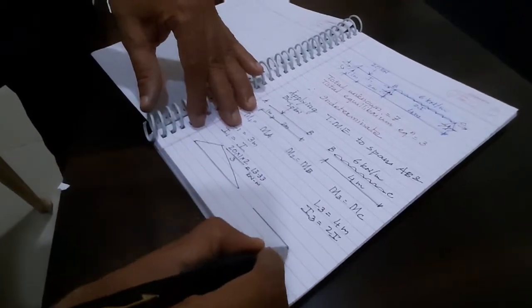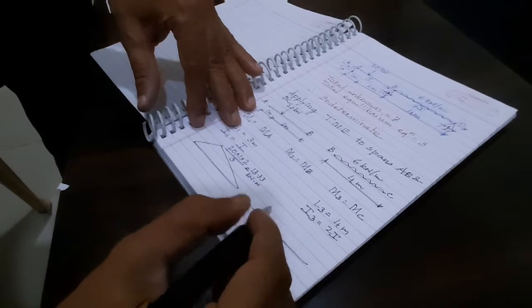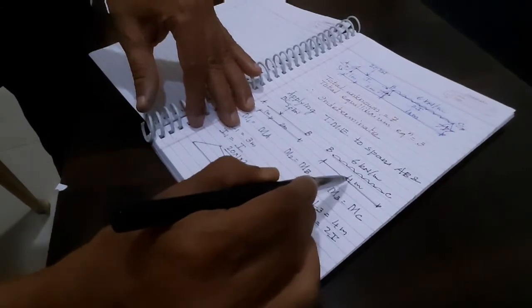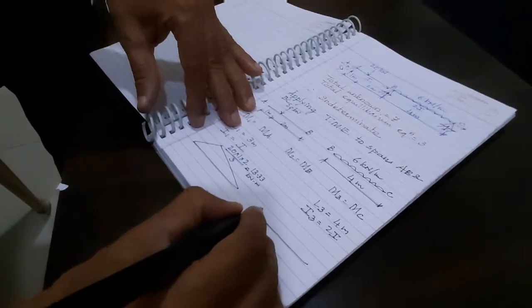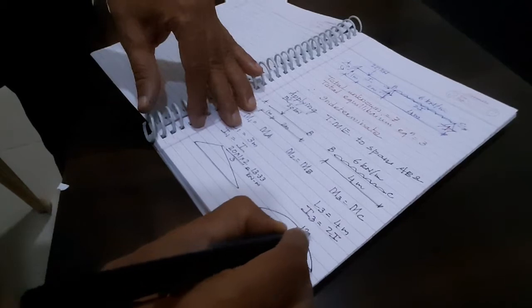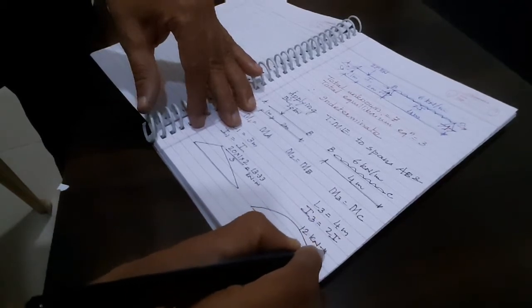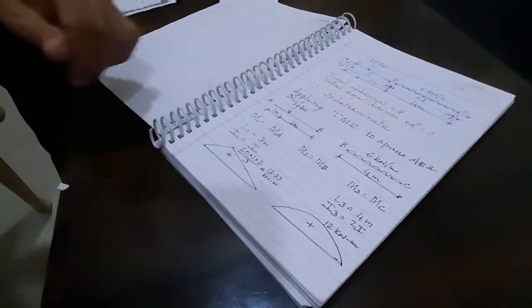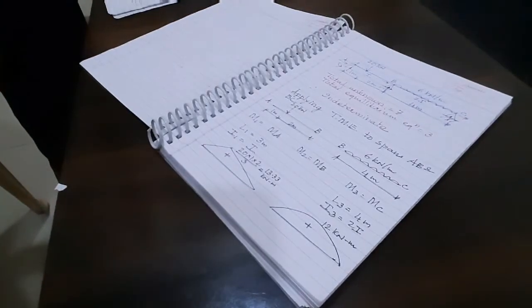I know the bending moment diagram for this is WL square by 8. W is 6, L is 4. So 6 into 16 divided by 8, that comes out to be 12 kilonewton meter, a parabola of 12 kilonewton meter which is acting at center. So this is the simply supported bending moment diagram.